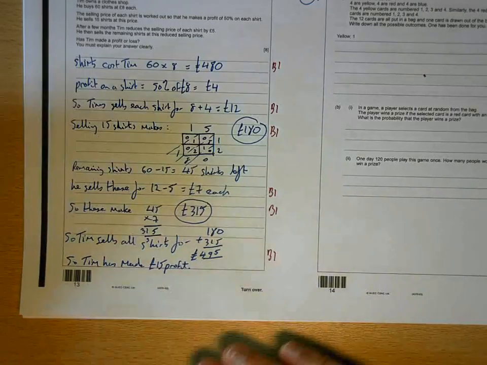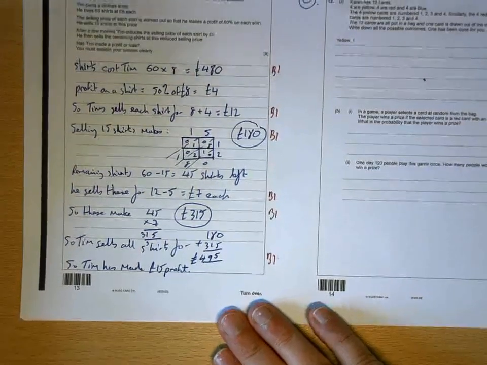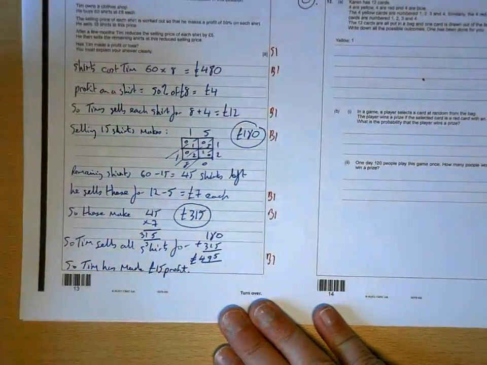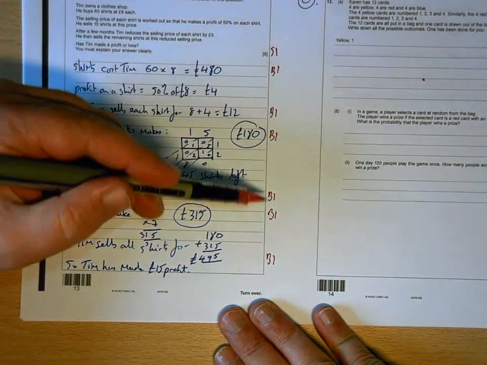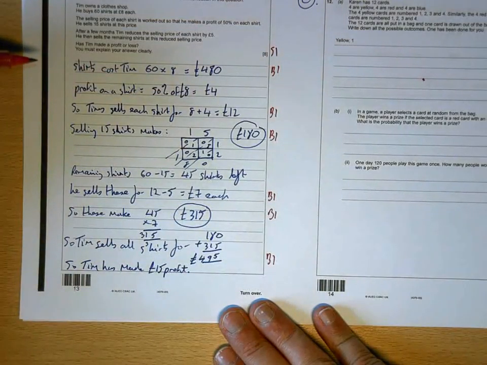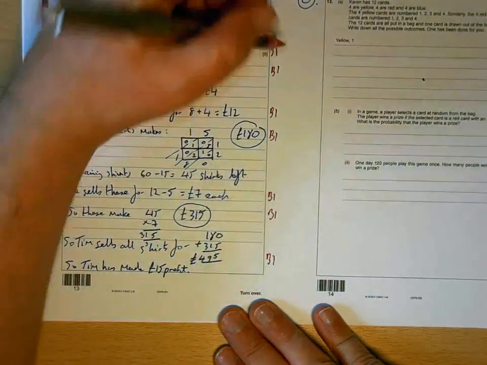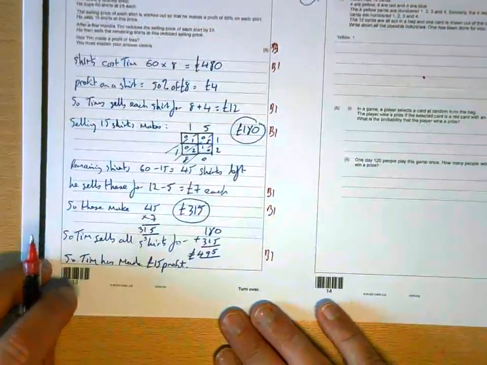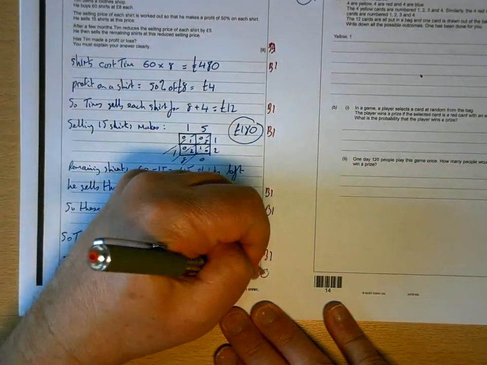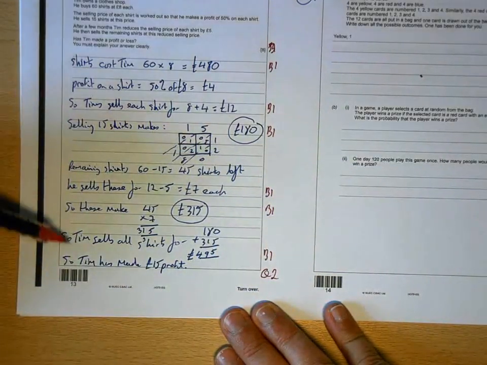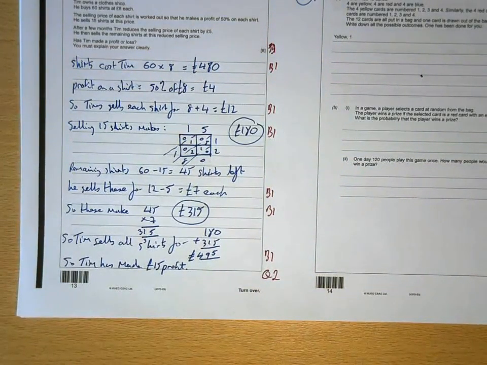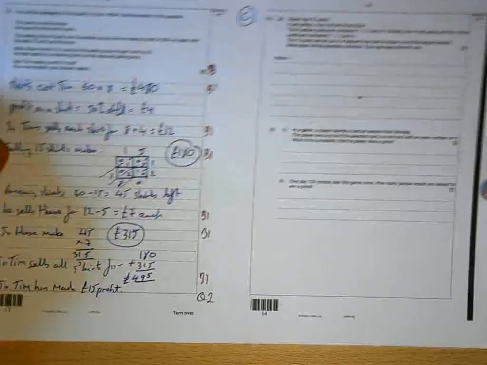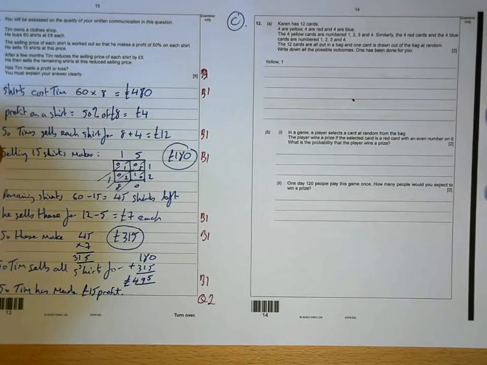And 1 mark for your strategy of doing that somehow. So 6 marks for the maths, and then 2 communication marks for actually putting the words around the process that you are doing. Okay, so if we got everything right so far, we're into the grade C's.